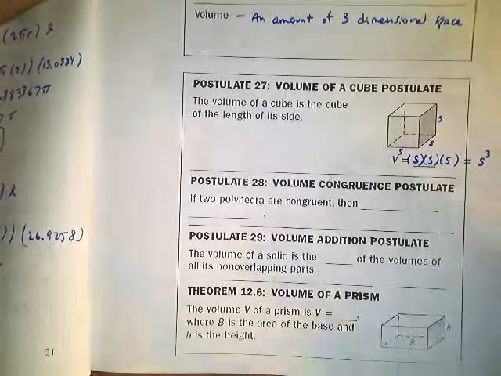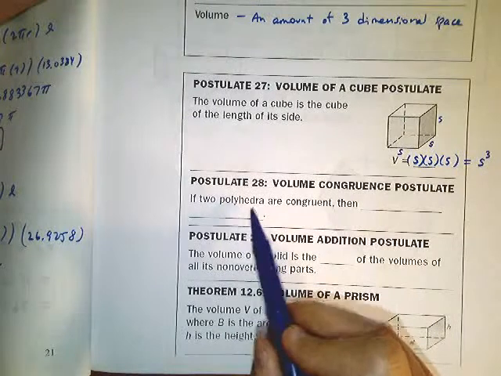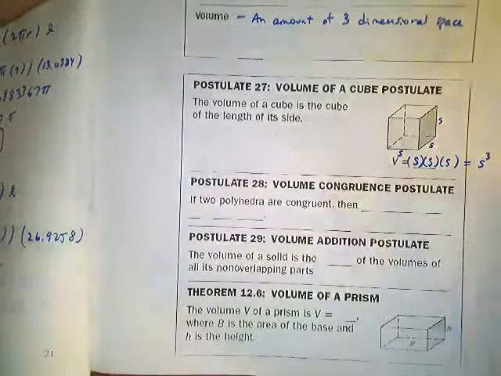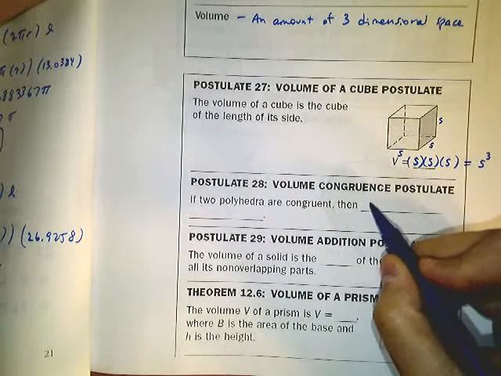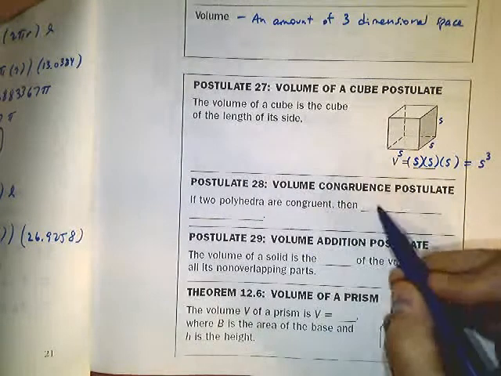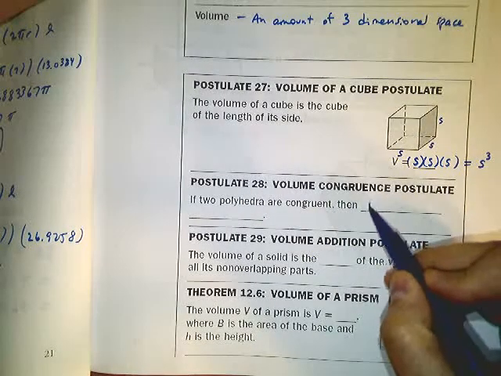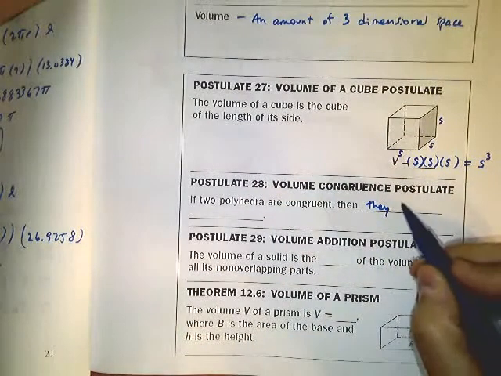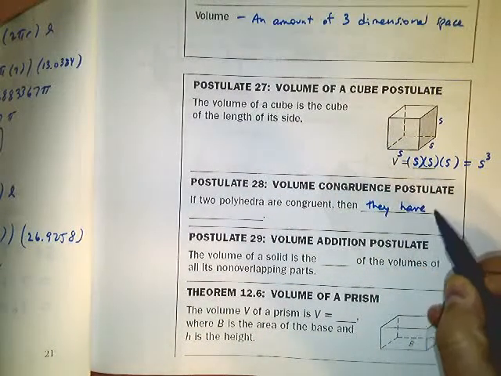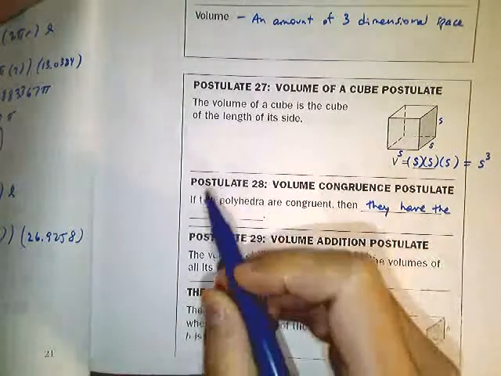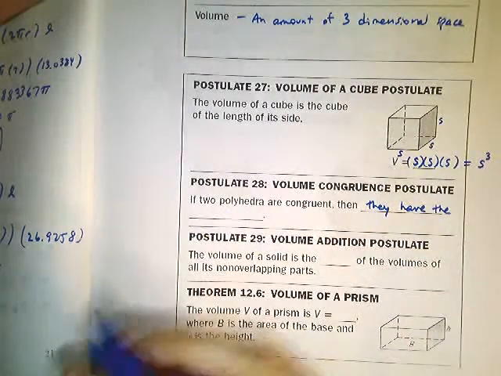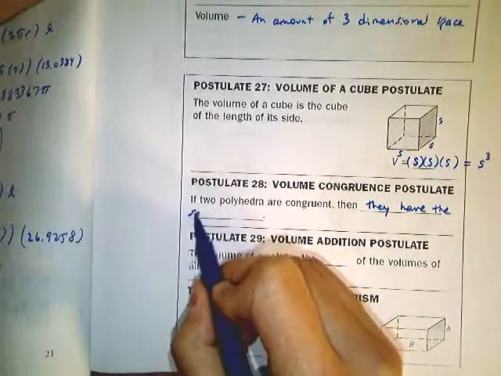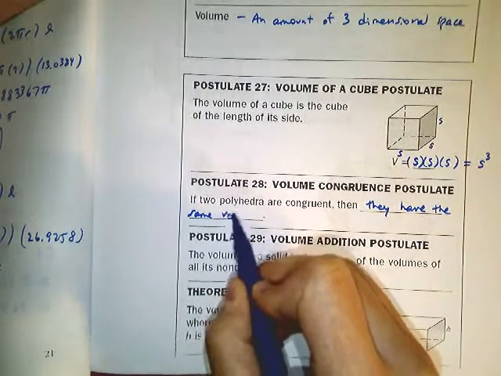These postulates down here aren't super important, but when you have 2 polyhedra, that is a 3-dimensional object where all the sides are flat surfaces, when they are congruent, then they have the same volume. That makes sense. If you have the same size and shape of 2 objects, they're basically identical, then they're going to take up the same amount of space, which means they have the same volume.